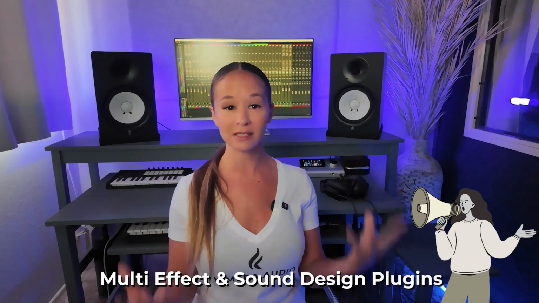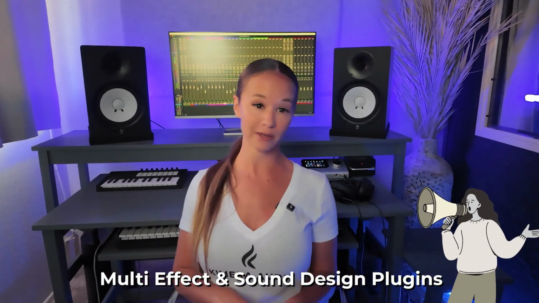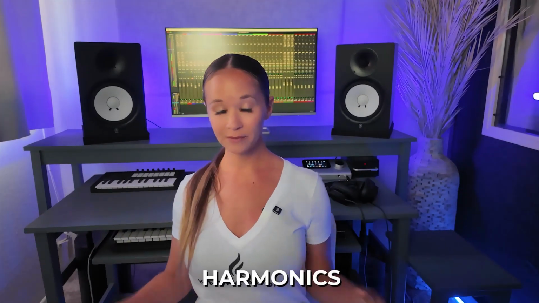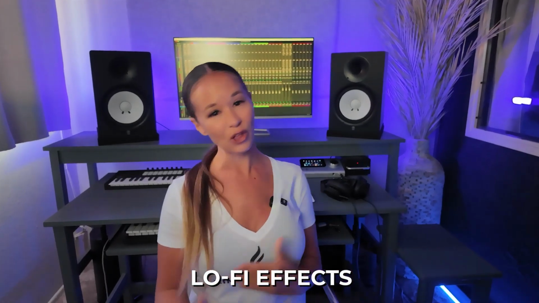be going into each specific effect. I'll give some of my favorite plugin brand recommendations for these as well, and we'll even talk a little bit about multi-effects and sound design plugins that incorporate a lot of these different effects into one plugin. Those categories are modulation, pitch shifting, harmonics, filters, time-based and glitch effects, and degradation, aka lo-fi effects.